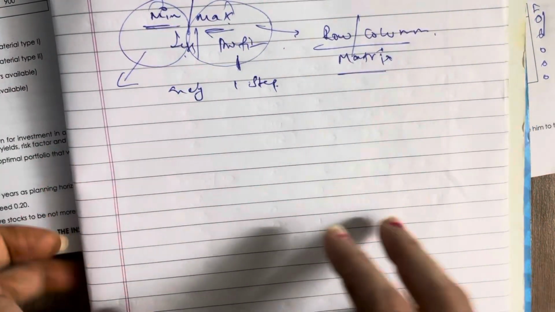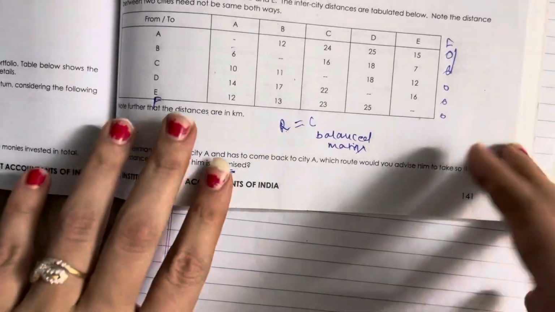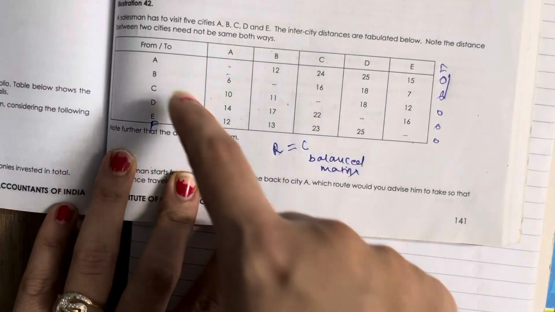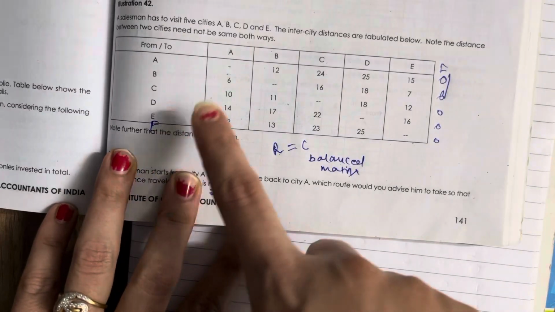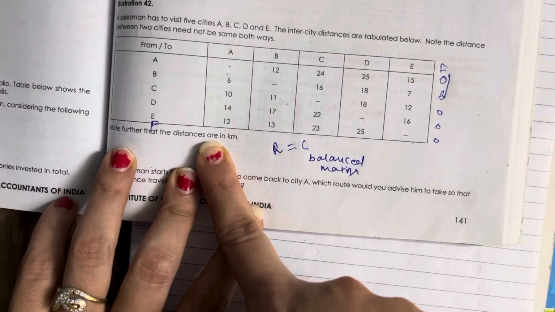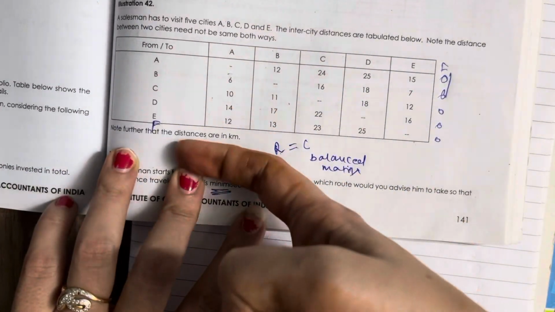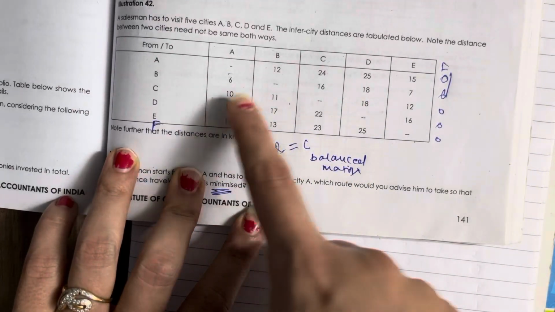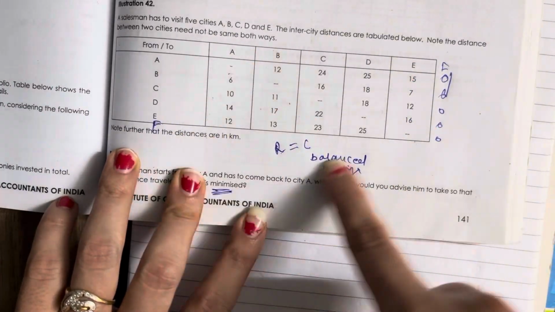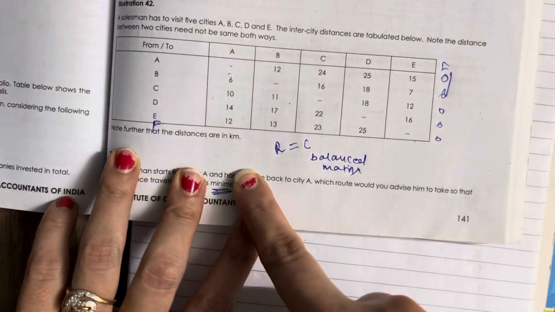After this, my next checkpoint, the second checkpoint, is to check whether my number of columns is equal to my number of rows. Suppose my number of columns is 6, I should have 6 rows. If my number of columns is 5, I should have 5 rows. Then the question is a balanced one: 5 columns, 5 rows.